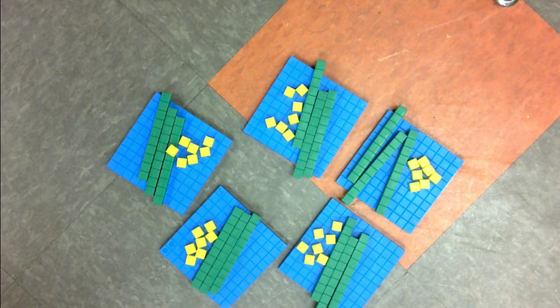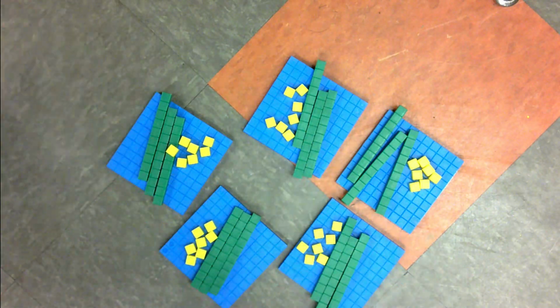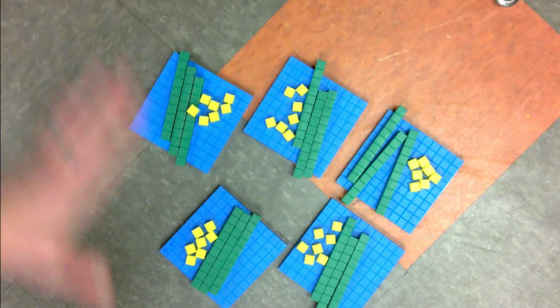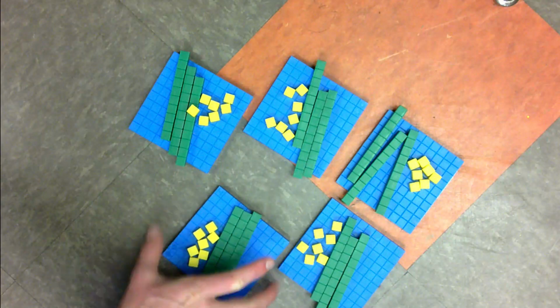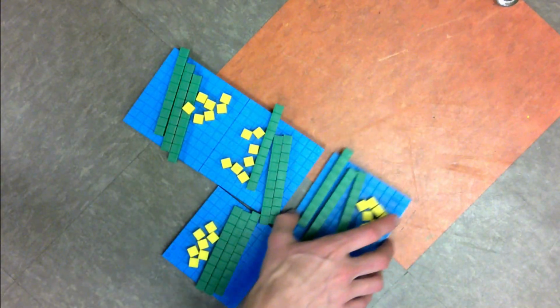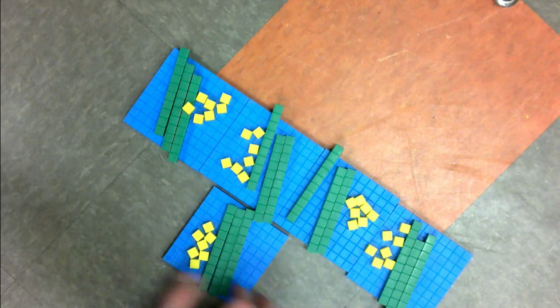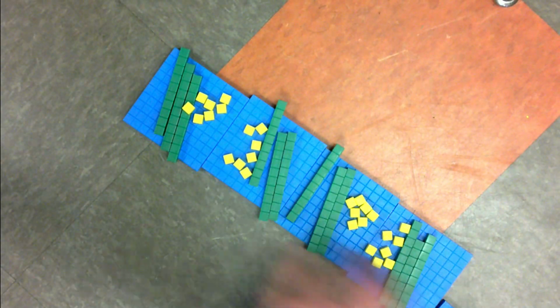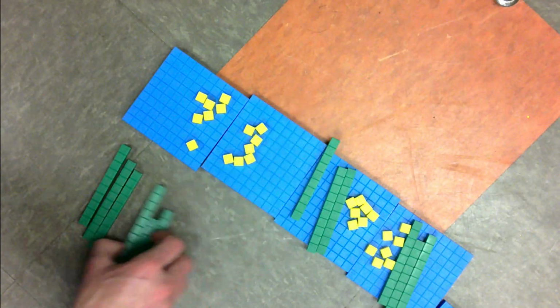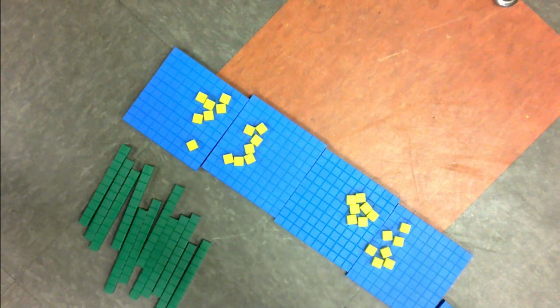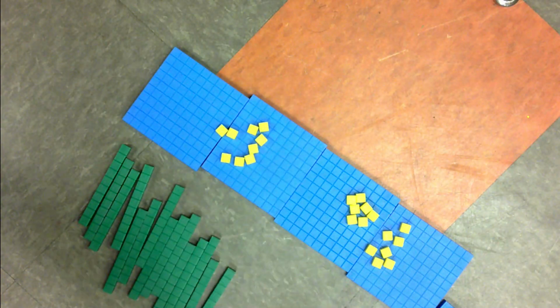But we want to know how much it is total, so we want to find an efficient way to solve that. Well, we could add all this together. We could put all the hundreds together, all the tens together, all the ones together, and then we could regroup. I'm going to keep the same amount of blocks, but I'm going to organize them according to place value. So I'm going to put all my hundreds together, my tens together, and my ones together.